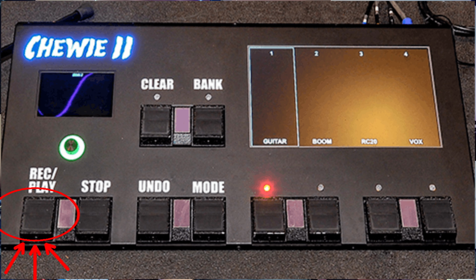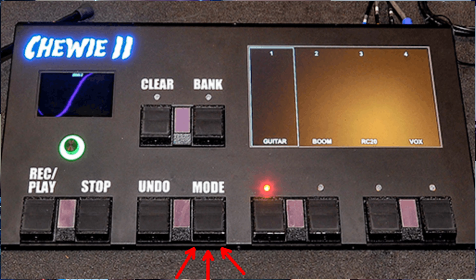Record or play has 2 functions. You press it to record a loop, but it also starts the track if you had pressed stop. And then the mode button is pressed when you want to move between 2 modes.